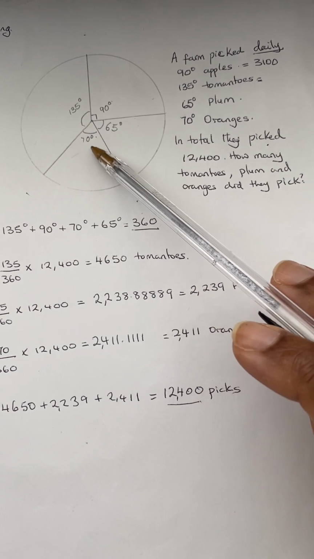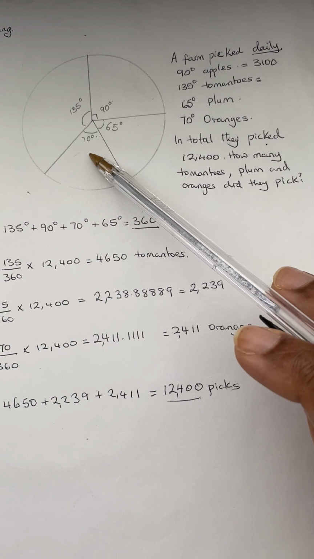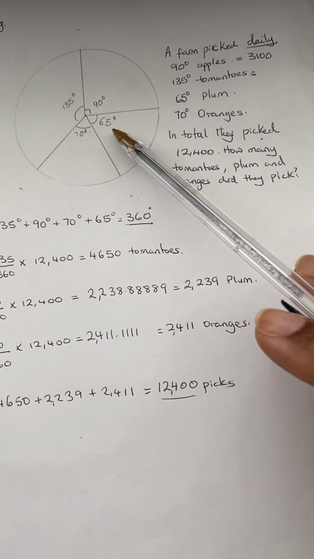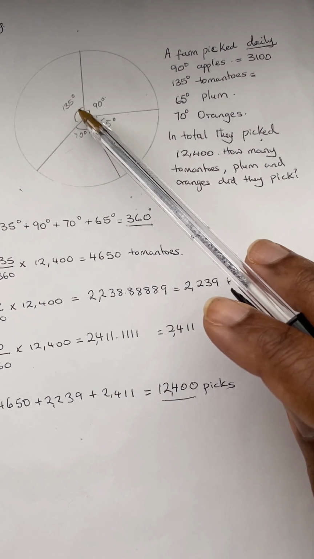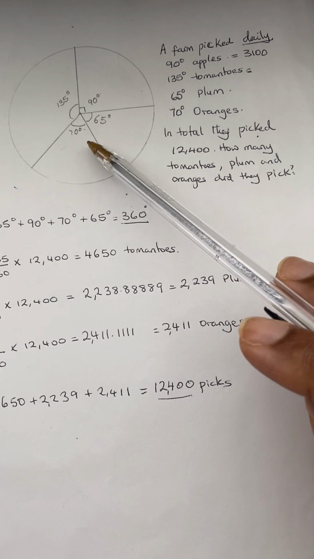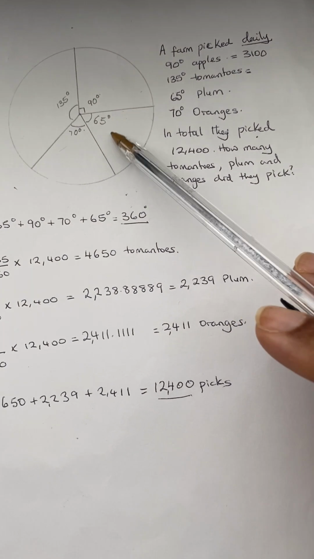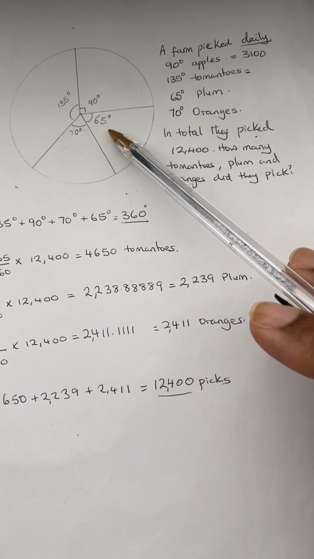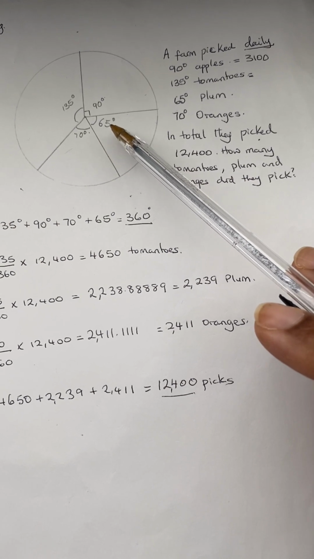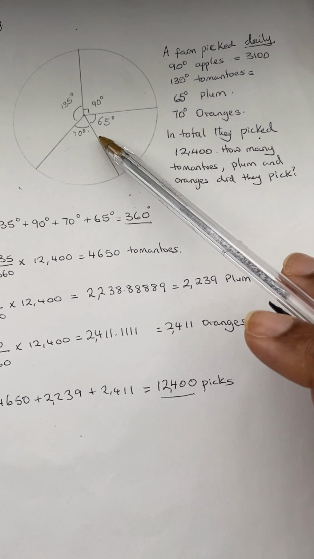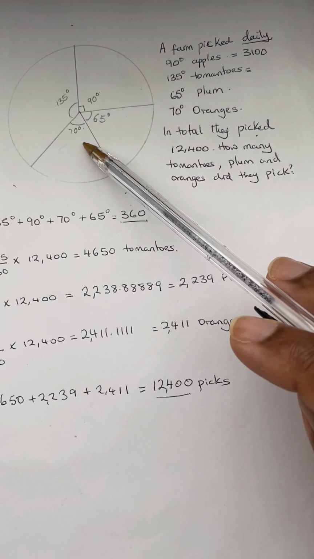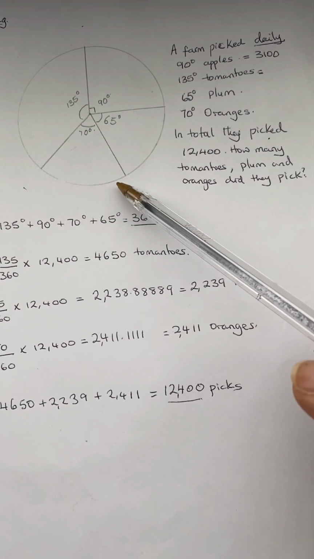Okay, so maybe they might need more plum and oranges. So because they have picked less plum and oranges, they might end up on the following day focusing to pick more oranges, more plum than tomatoes.